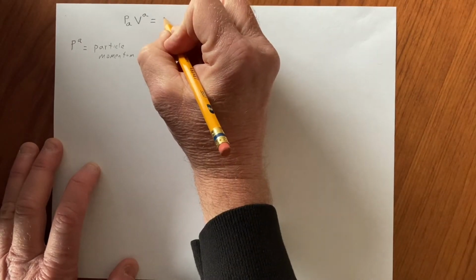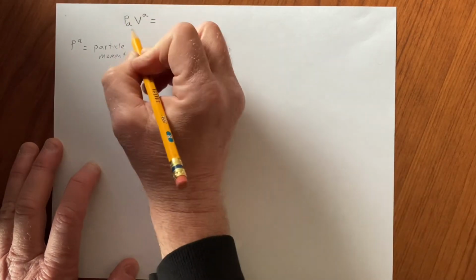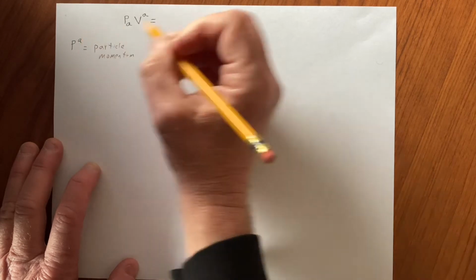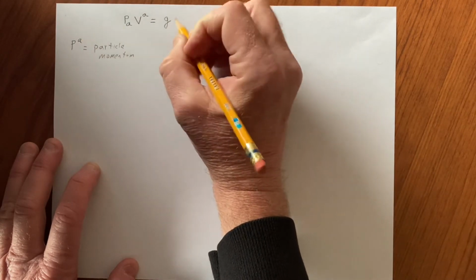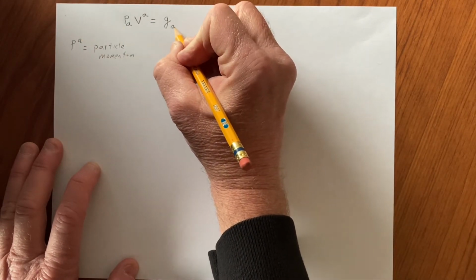So of course P lowered comes from this, as we know. So we're going to use the metric.